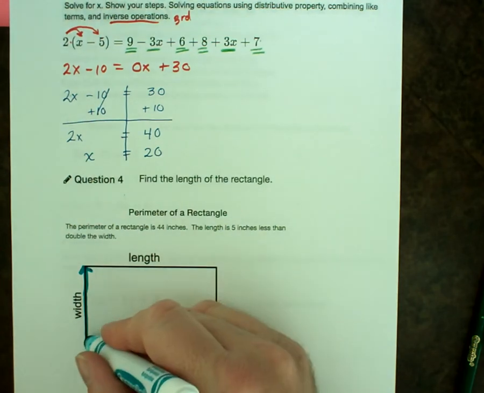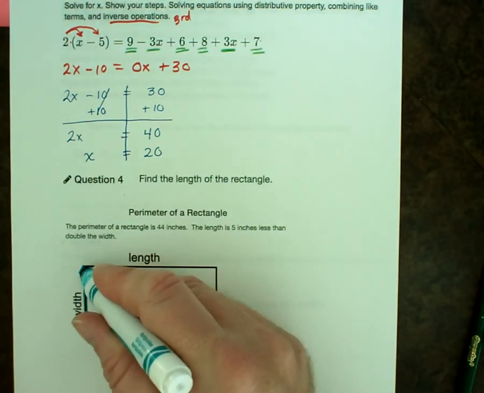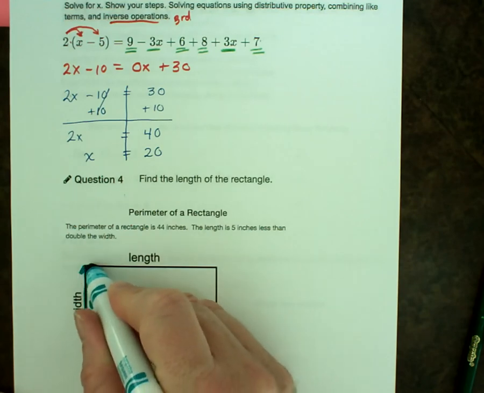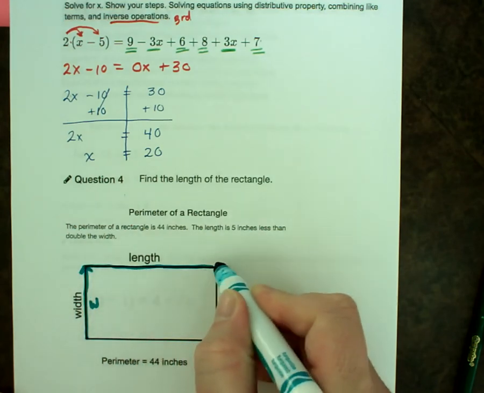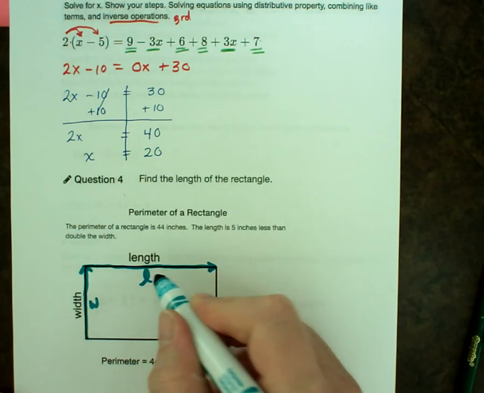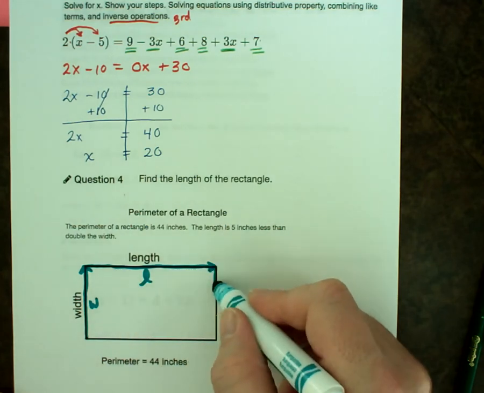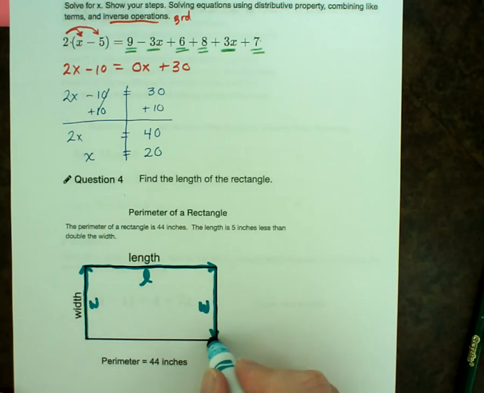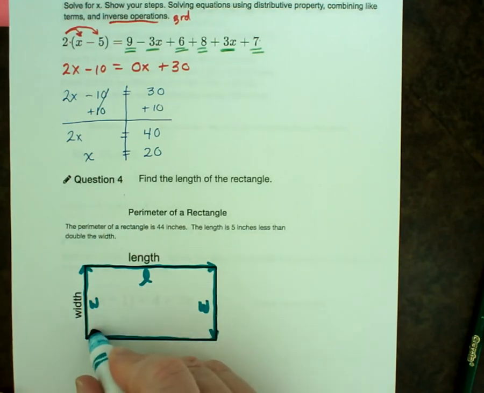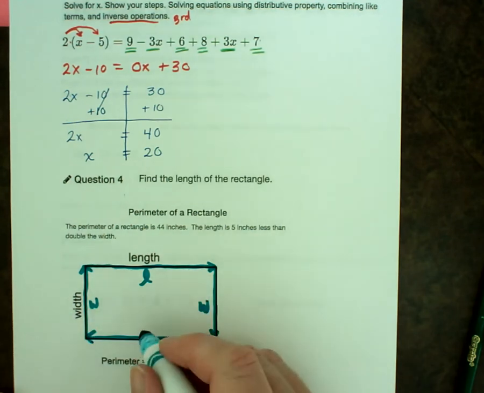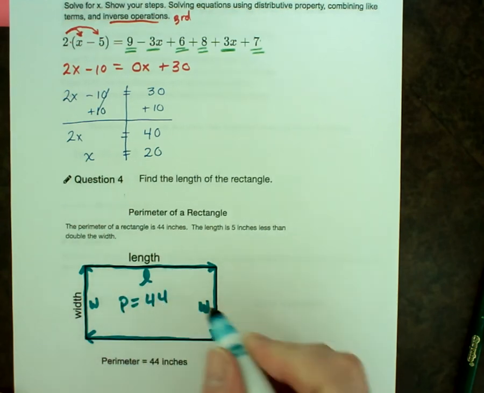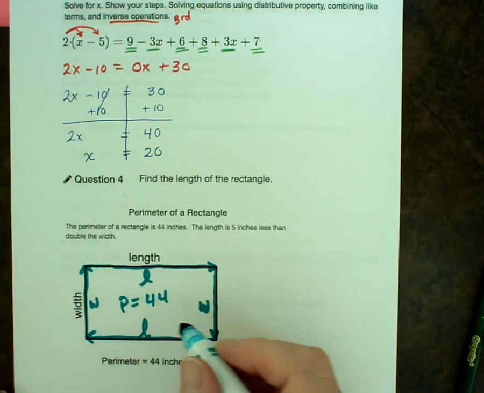If I start here, I travel up a width, then I turn to the right and travel the length of the rectangle, then I turn down and travel a width, and I travel until I get all the way around. That's the perimeter, which equals 44. I travel one more length.